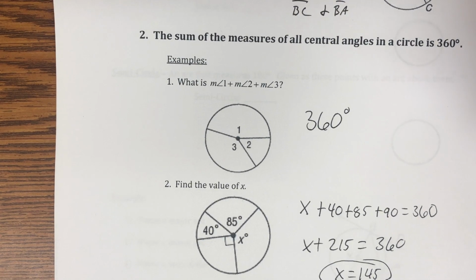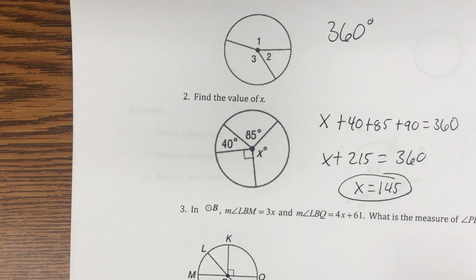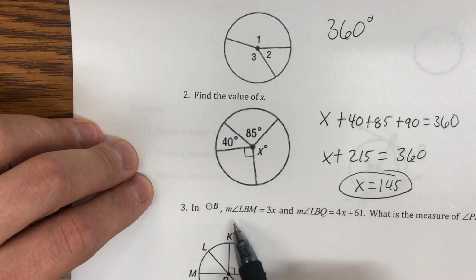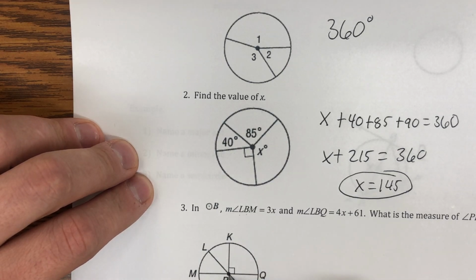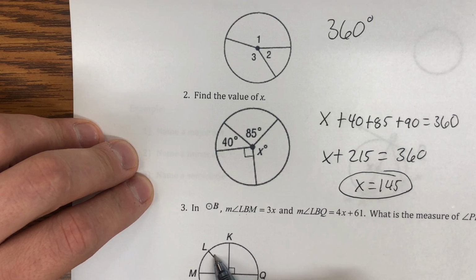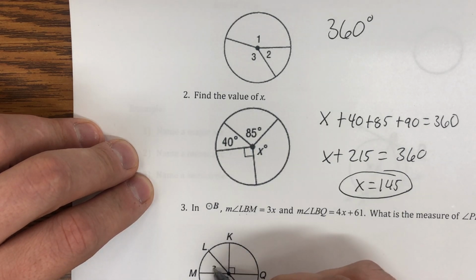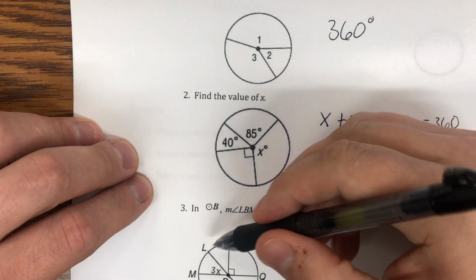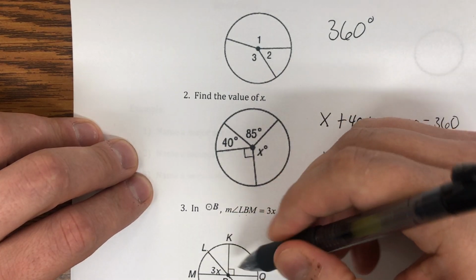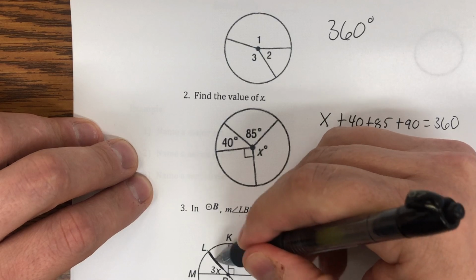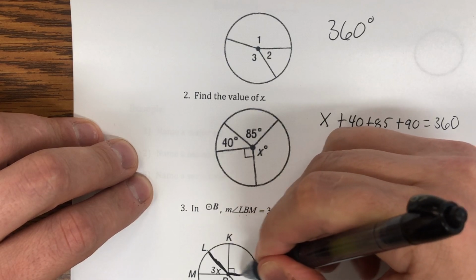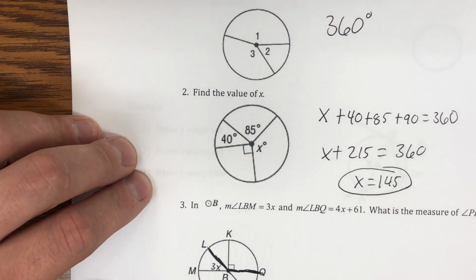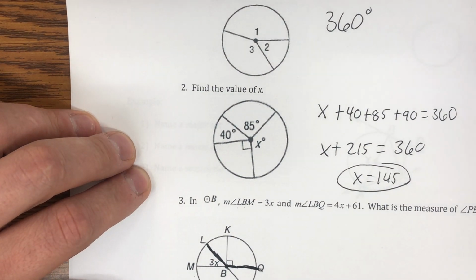It says in circle B, angle LBM is 3x. So let's locate angle LBM. Trace it. Starts at L, goes to B. B is the vertex. Then to M. LBM. 3x. All right. Next one says LBQ. So L to B, that one's a little tougher to see. So I'm going to highlight that. LBQ. That's that whole angle. That one's 4x plus 61.